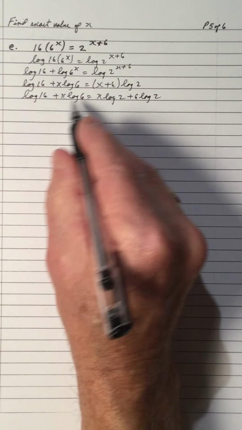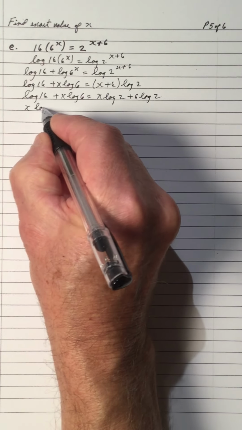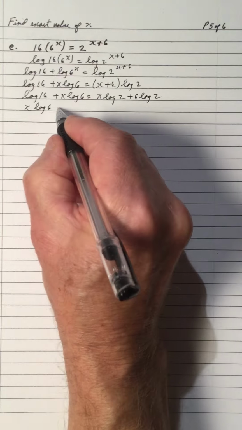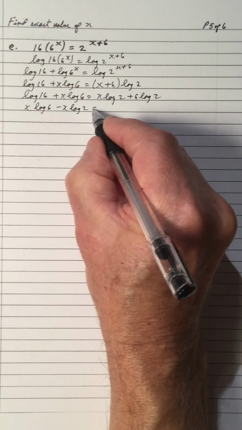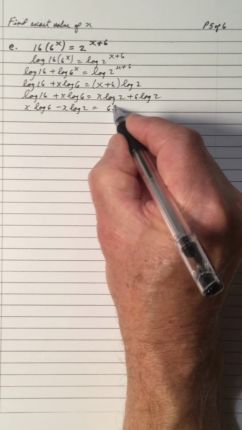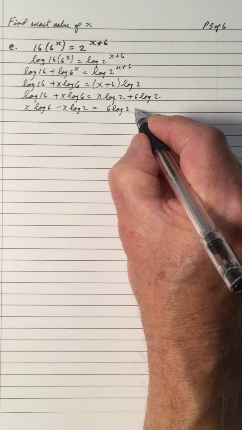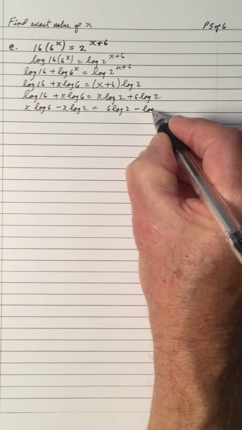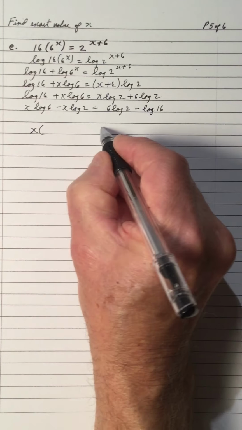And again, there's x's on both sides, so we'll move them all. This one is okay. Move this one over, makes it negative x log 2. And this one is 6 log 2. And this one moves over to be log 16 minus. So we group the x's, take the x out.